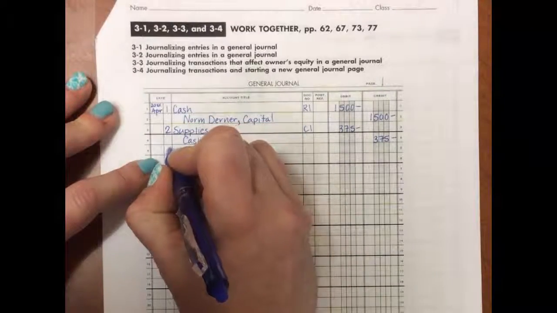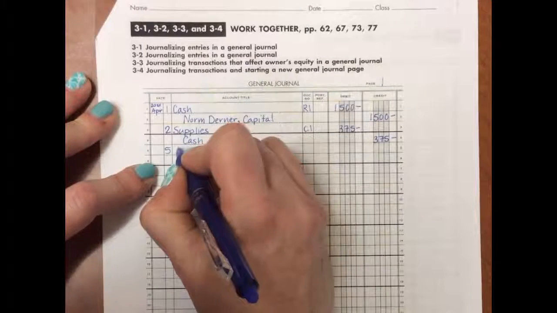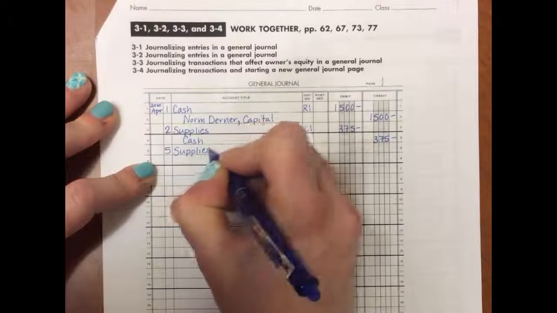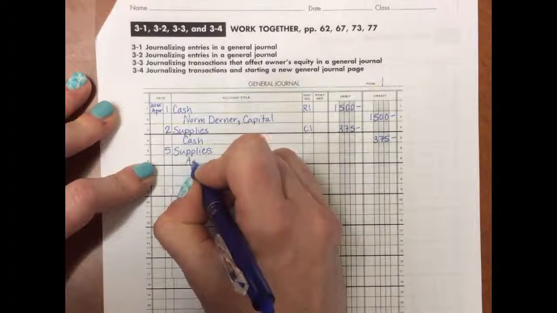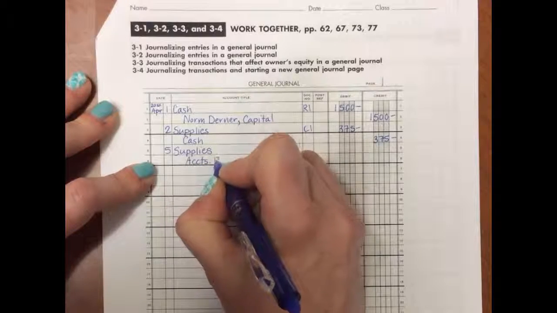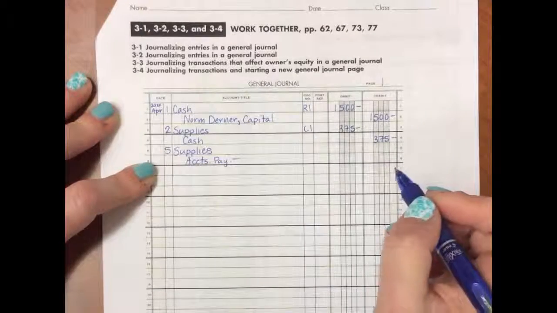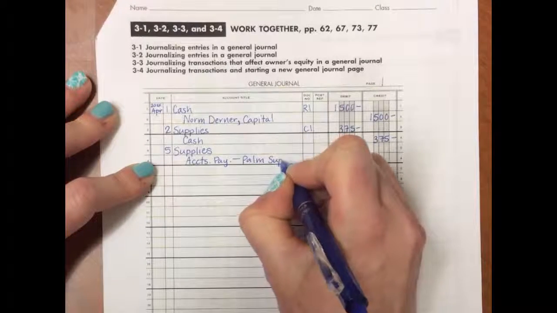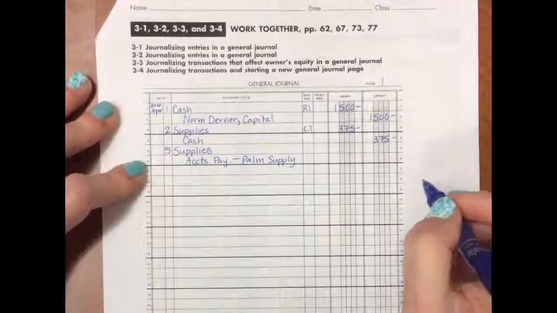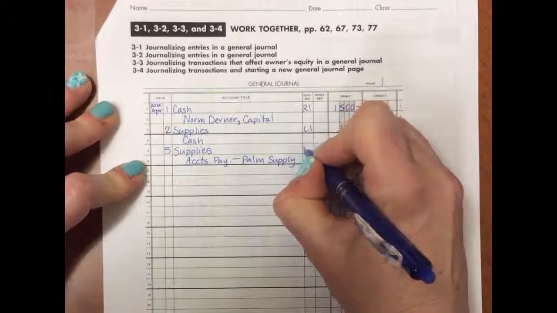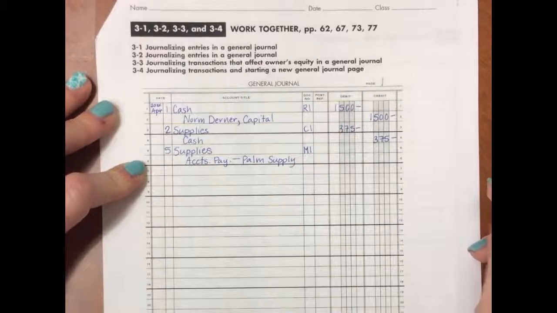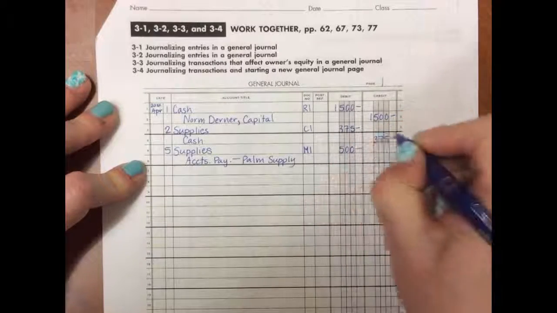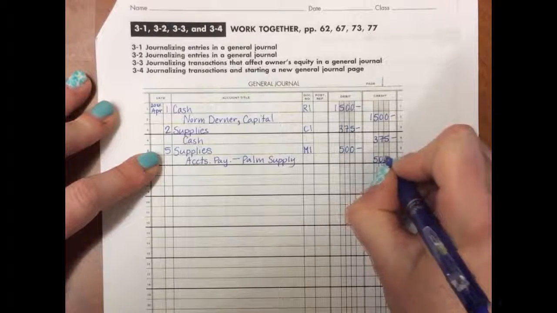So we'll come here and put the 5th, and then we'll list our debit account, which is supplies, and our credit account, which is accounts payable hyphen Palm Supply. And our source document is Memorandum 1, M1. The amount of this transaction is $500. So we put 500 on the debit line and 500 on the credit line.